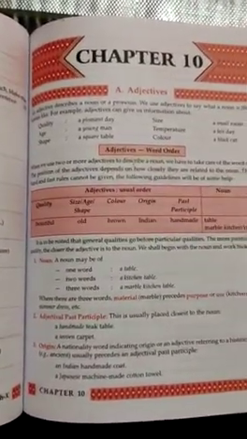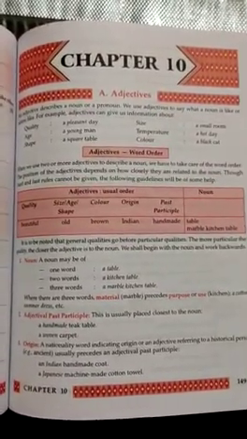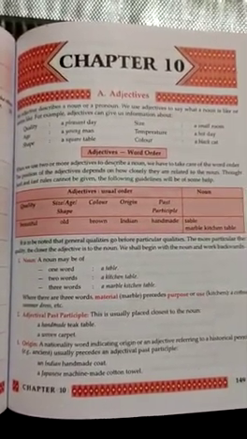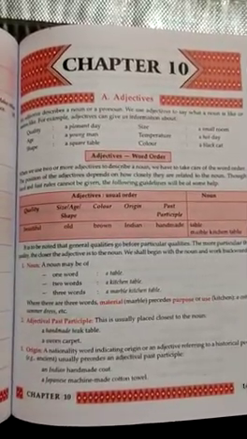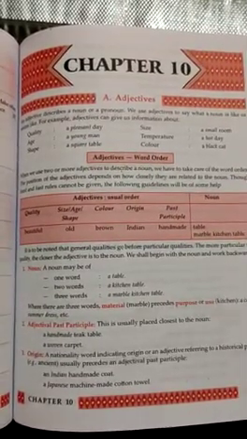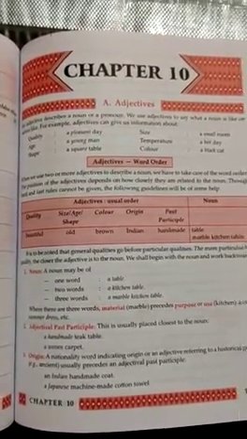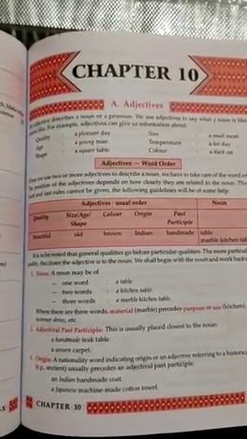As we have seen, an adjective adds meaning to the noun or pronoun. How it works: Delhi is a big city.